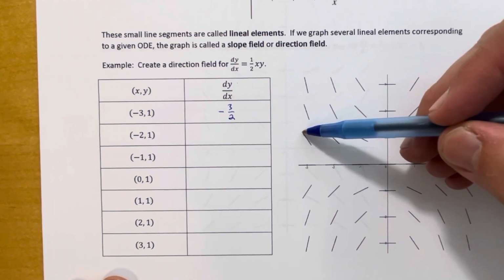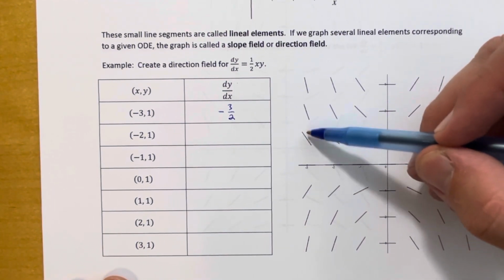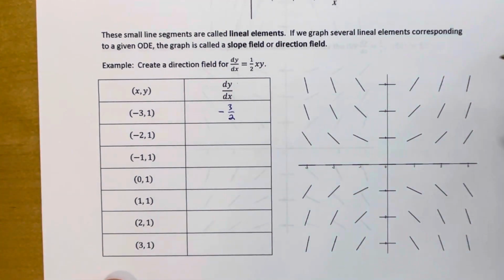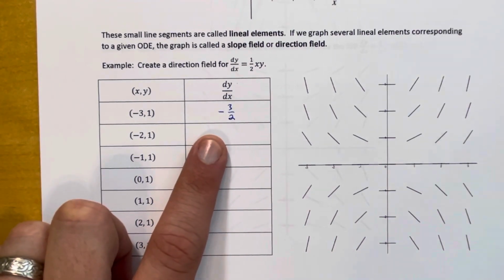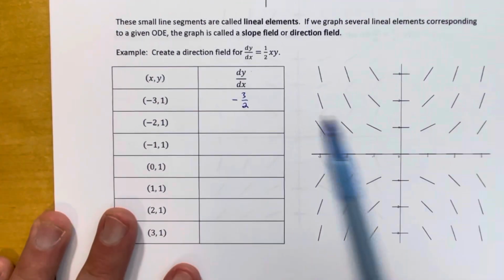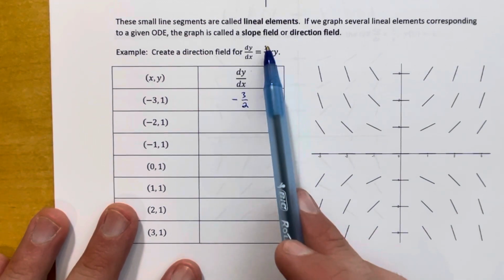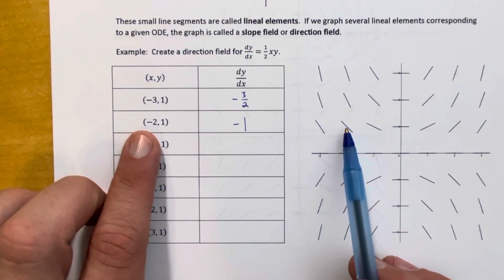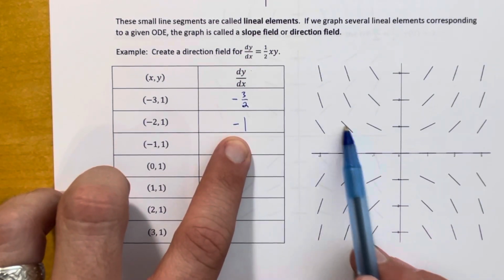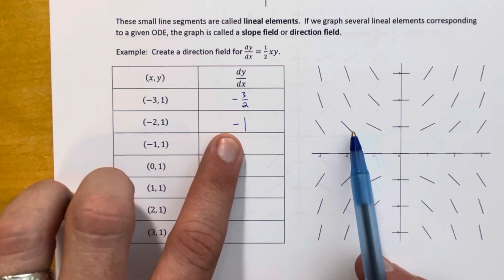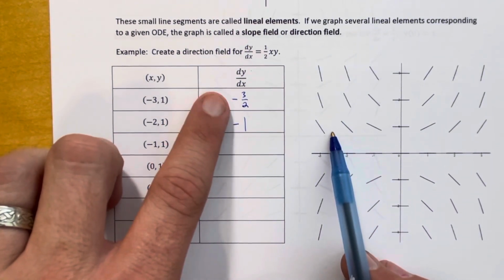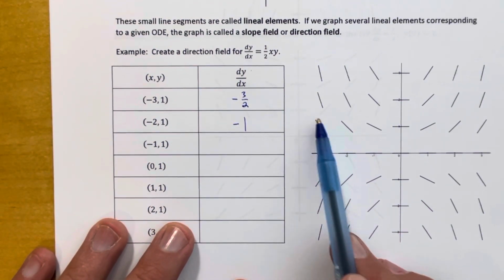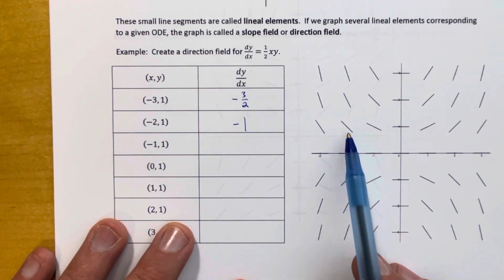So I would be careful to make sure that the actual rise over run, I'm dropping 3 units and moving to the right by 2 units to get this little lineal element there. I'm going to continue filling this out. So you can imagine if we plug (-2, 1) into this, that's 1/2 times -2 times 1, which is -1. That point appears here. This tells me that the slope of that lineal element is -1. Downhill, but at a shallower slope than the previous lineal element that I graphed. So you can see how I have a sharper downhill slope here and a shallower one here.